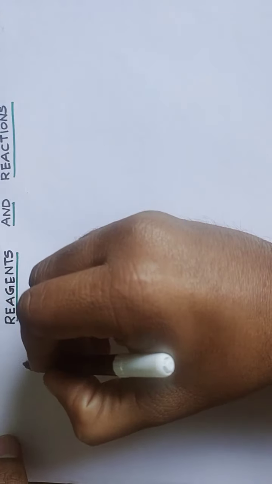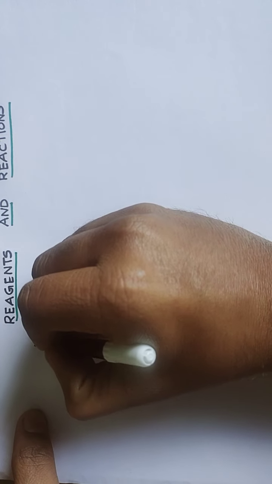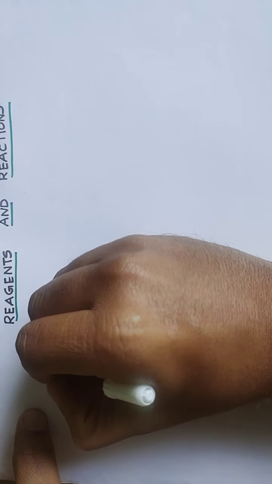A suitable choice of reagent and the reaction conditions are essential for the success of a reaction for the desired product. So today in this session we'll be discussing a few reagents that we use in organic reactions. The first reagent that we are going to discuss is DCC.